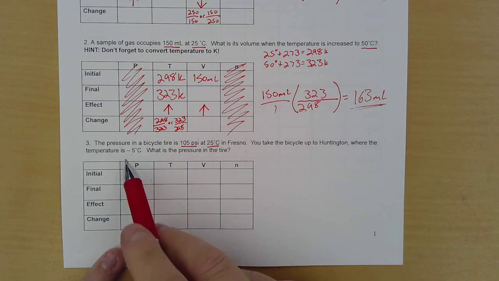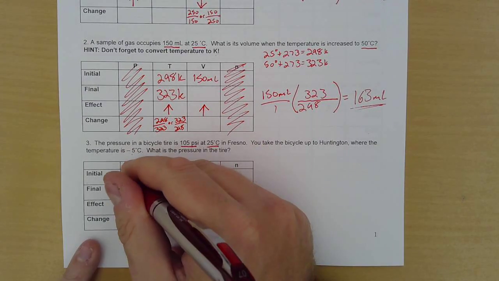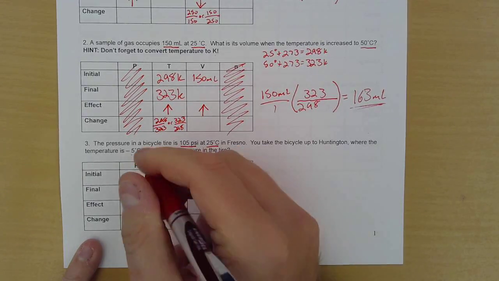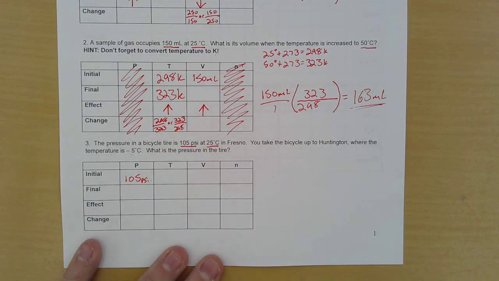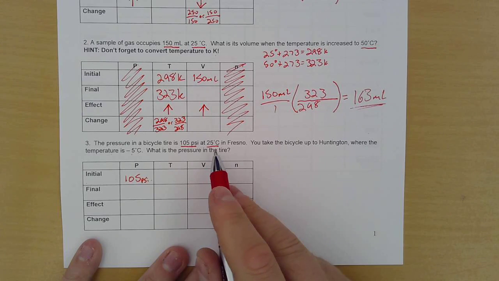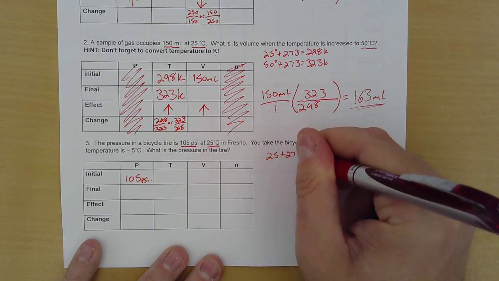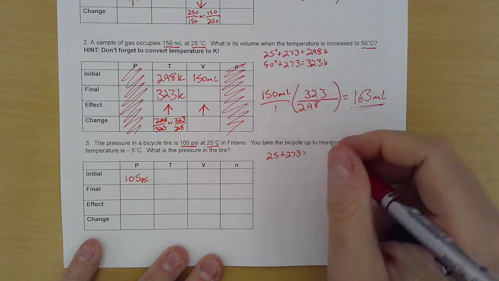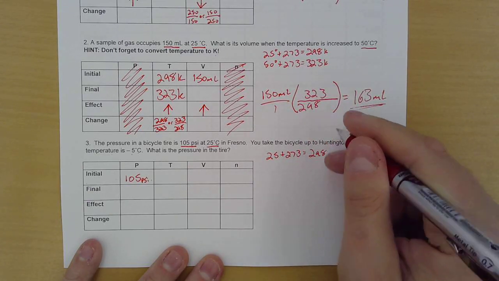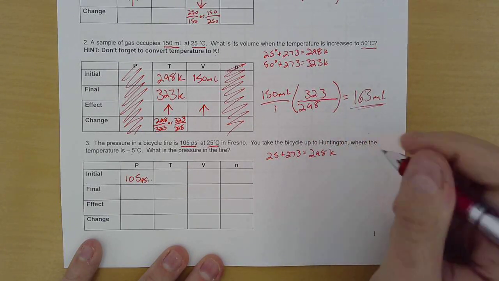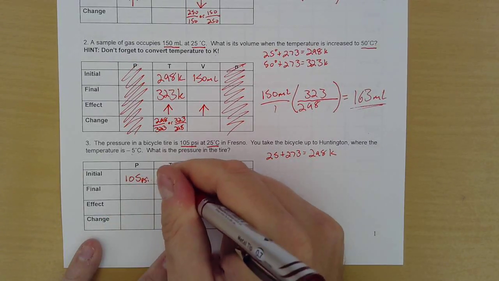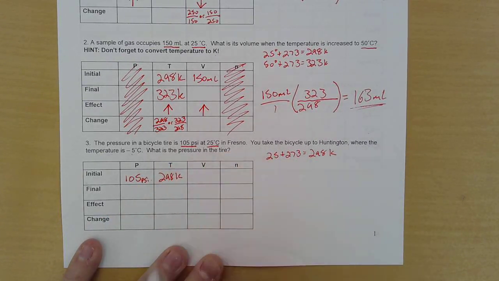So let's start looking. The pressure started at 105, and it was at psi. Then it was at 25 degrees Celsius, so 25 plus 273 equals, we did that one before, so that's 298 Kelvin. And so we're going to put 298 Kelvin up there.